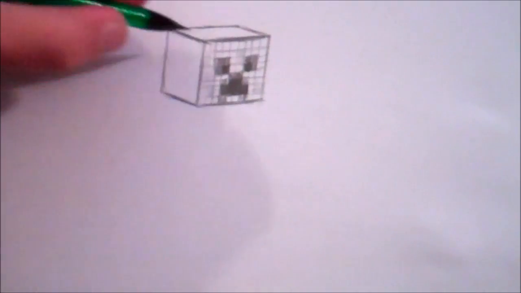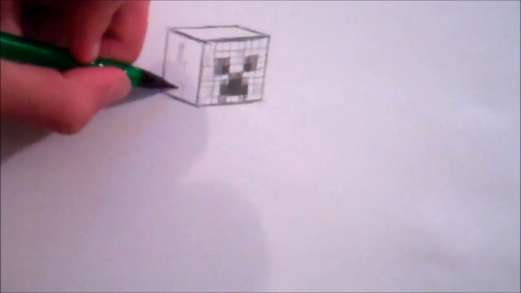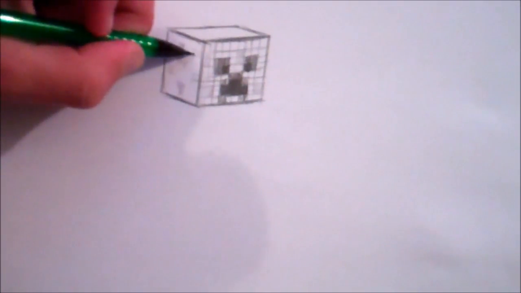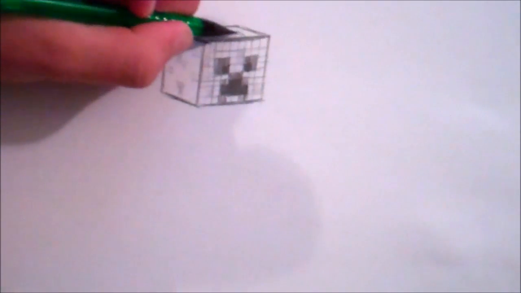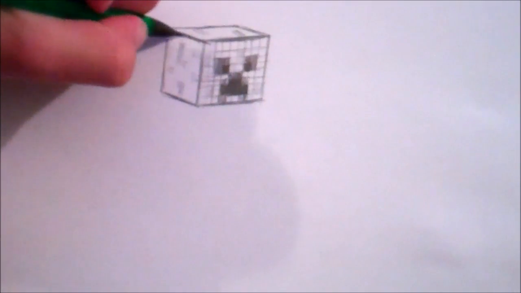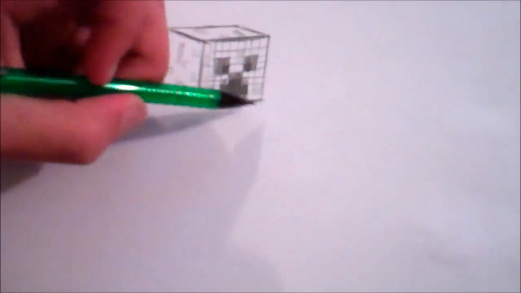So, I'm just going to color in sort of random patterns in this region, just like so, and also on the top of his head, trying to keep in mind that all of these lines should be parallel with either these lines or these lines. There we are. That's pretty much the creeper head. Now it's time to draw his body.